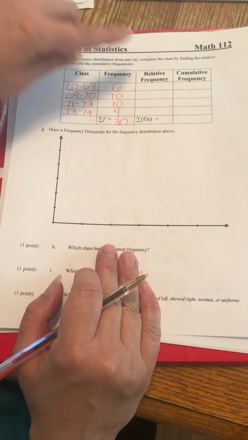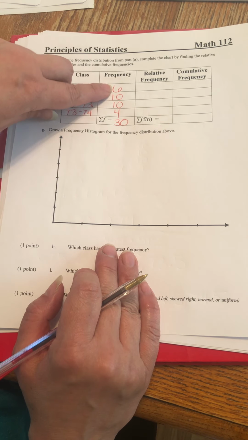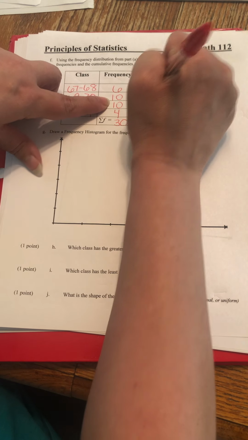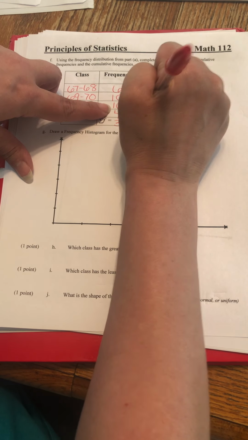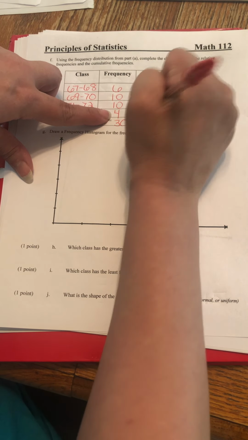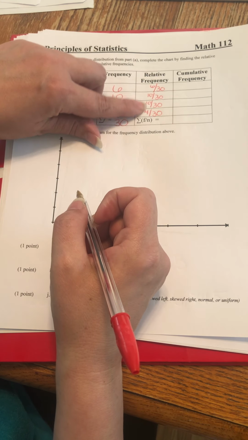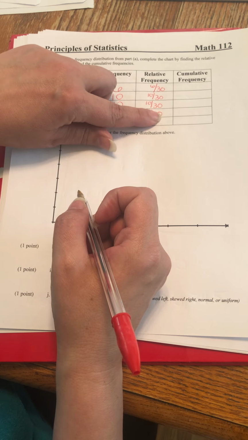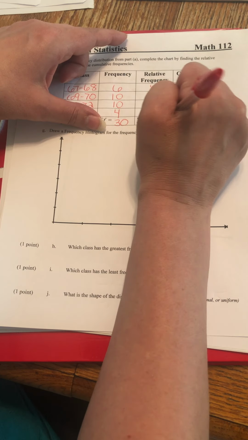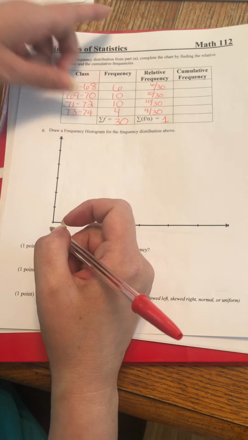Relative frequency is when you just take your frequency and you put it over your total. So this is 6/30ths, this is 10/30ths, this is 10/30ths, and this is 4/30ths. If you add all this up, you get 30 over 30, and 30 over 30 is equal to 1.